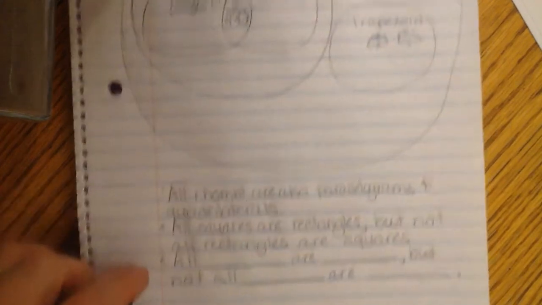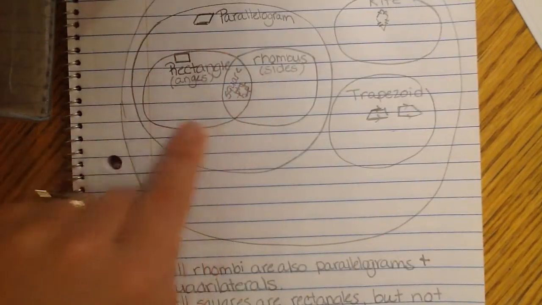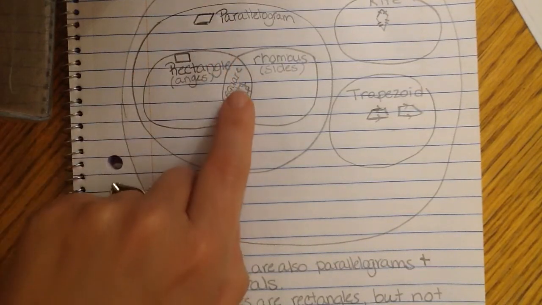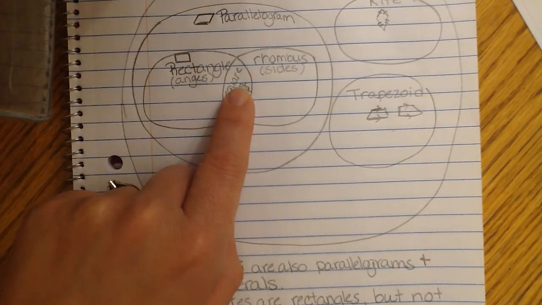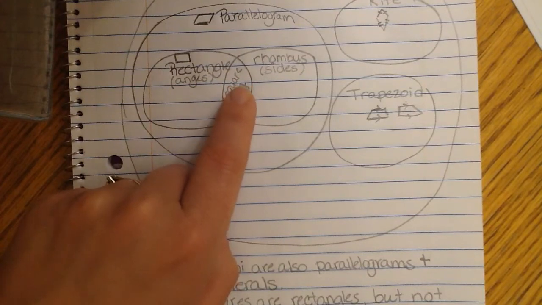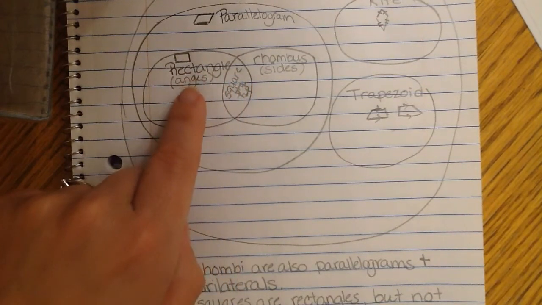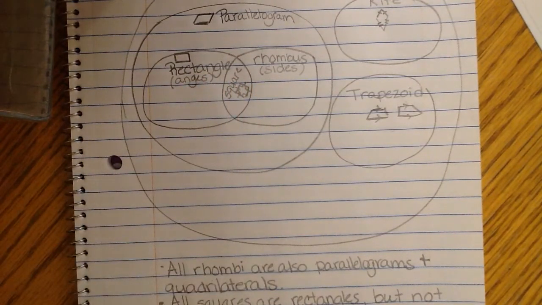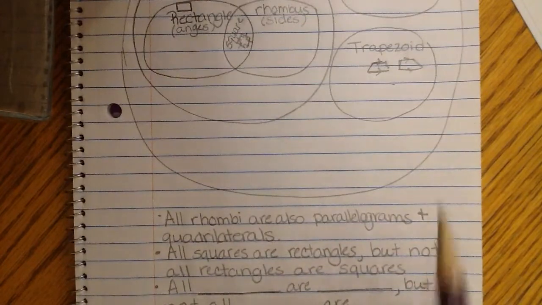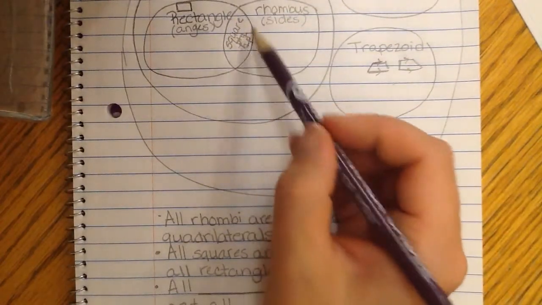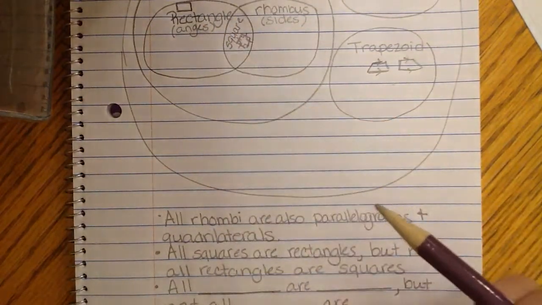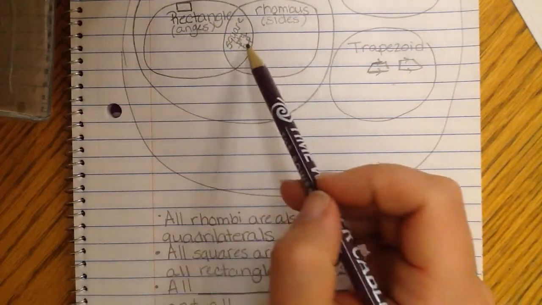So let's look at the pattern I did. The first blank I picked was a smaller circle. Let me restate what I just said. I picked the smaller circle and said all of these are part of the bigger circle, but not all the bigger circle are part of the smaller circle.